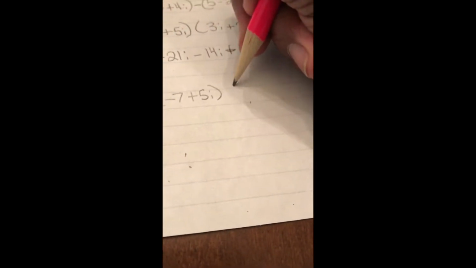So now, let's do multiplication with complex numbers. So let's do negative 7 plus 5i times 3 plus 2i. Okay, let's do this. So how do you solve this? You have to FOIL, okay?